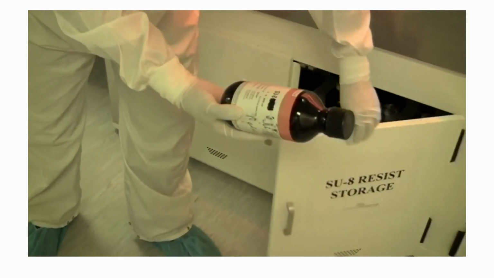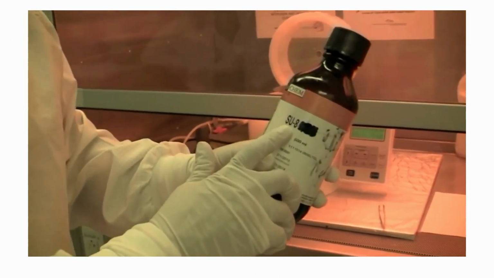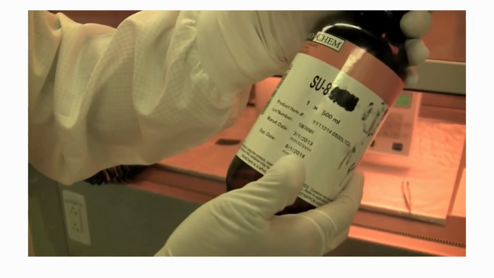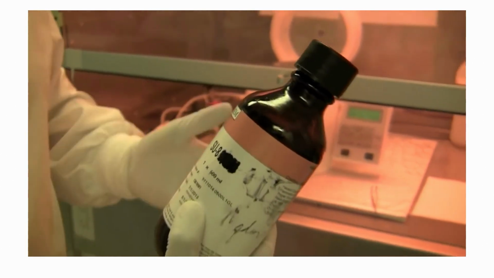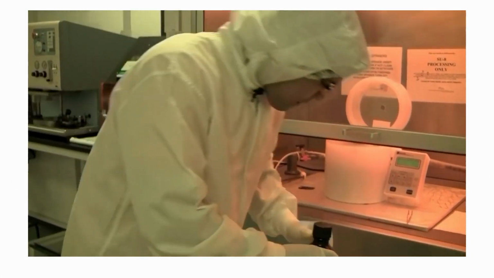Now, bottles should be clearly labeled. We have to know what it is, in this case SU8. We need a PI. It should not be expired either. This has not expired, so this is good. Usually we throw away unlabeled or outdated bottles, so make sure you're on top of that.